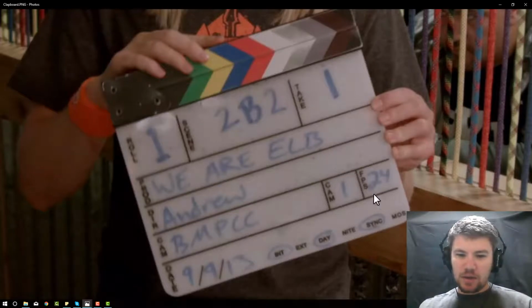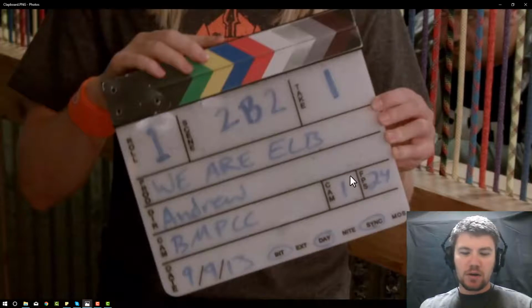This one right here, cam number 1. If you have more than one camera on a shoot, you don't generally have to put the type of camera here, because if you have more than one camera, hopefully you're using the same type of camera for both of them. But you number your cameras: camera 1, camera 2, camera A, camera B, things like that.